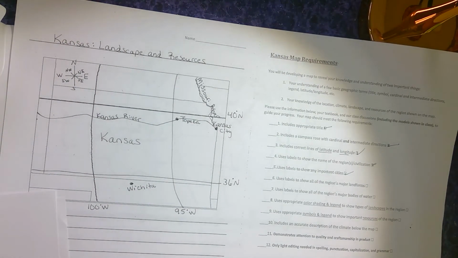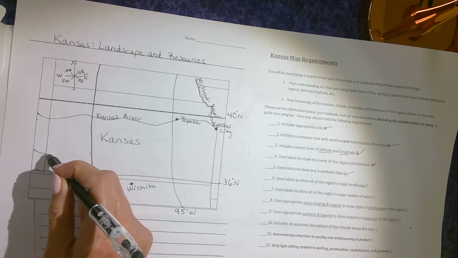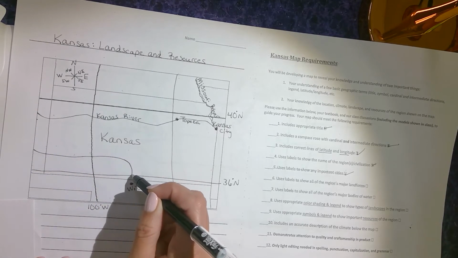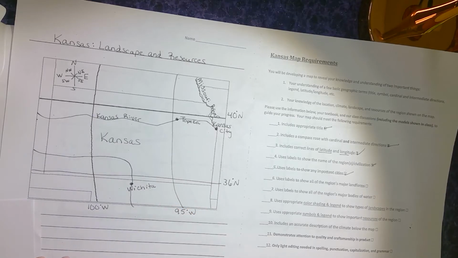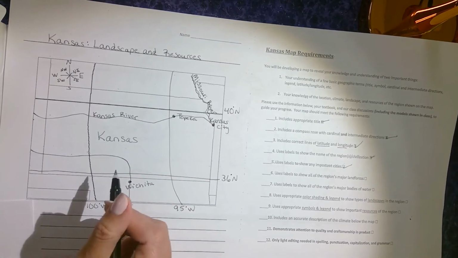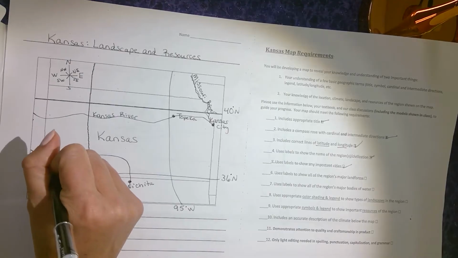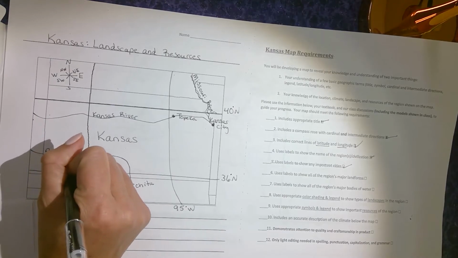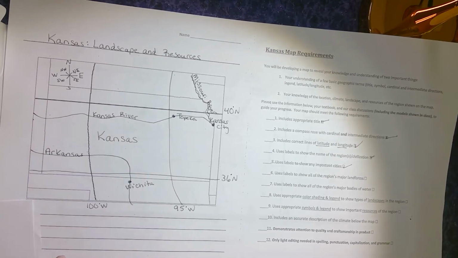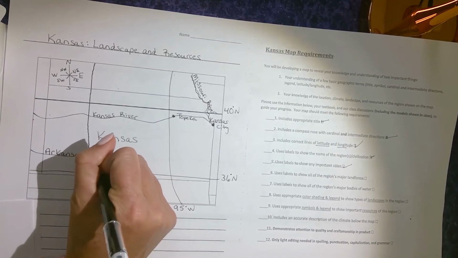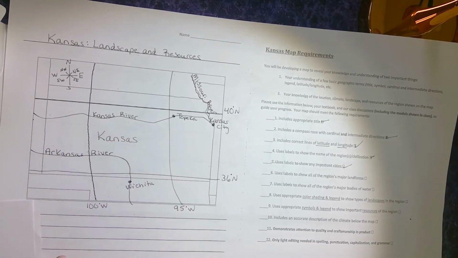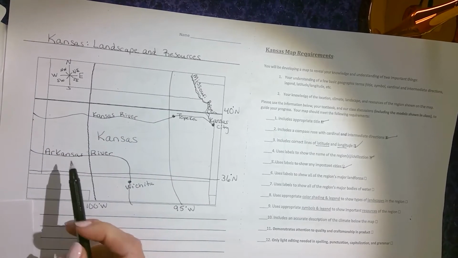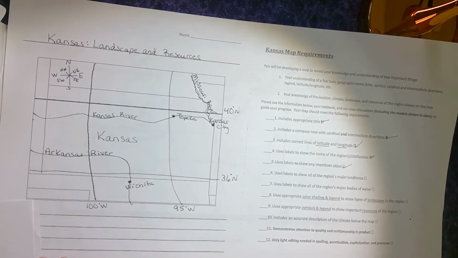And our last river is the Arkansas River. Kind of curves, and then it comes down through Wichita, heads down to Arkansas. So this is the Arkansas River. All the words on my map are proper nouns, so it's important that they start with capital letters.